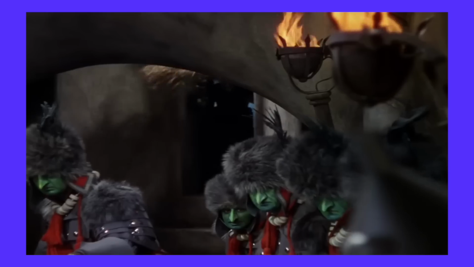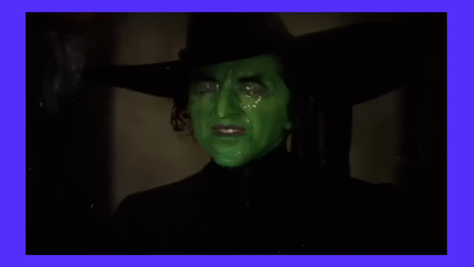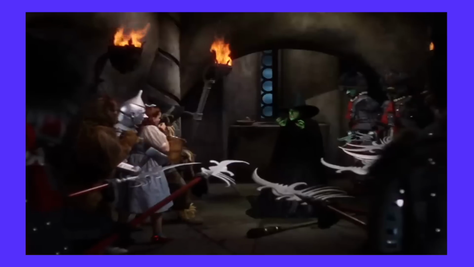Fortunately, though, Dorothy is freed by her friends, but they are cornered by the Wicked Witch of the West and her Winky guards. When the witch lights the Scarecrow on fire, Dorothy throws a bucket of water at him, but the water ends up landing on the Wicked Witch of the West, melting her to death.